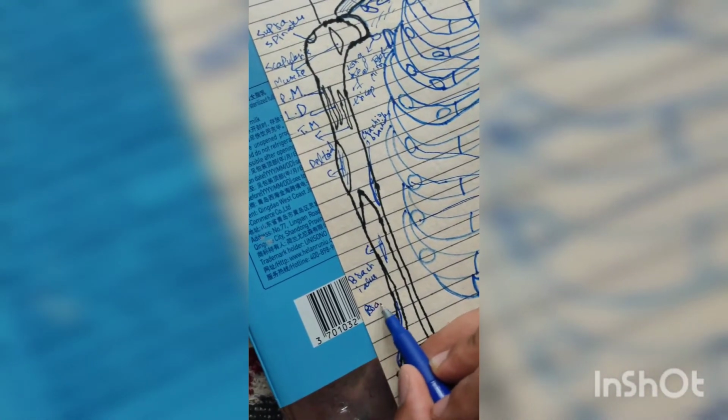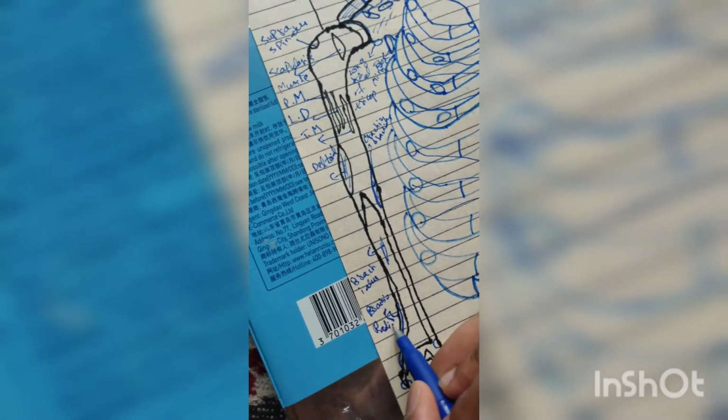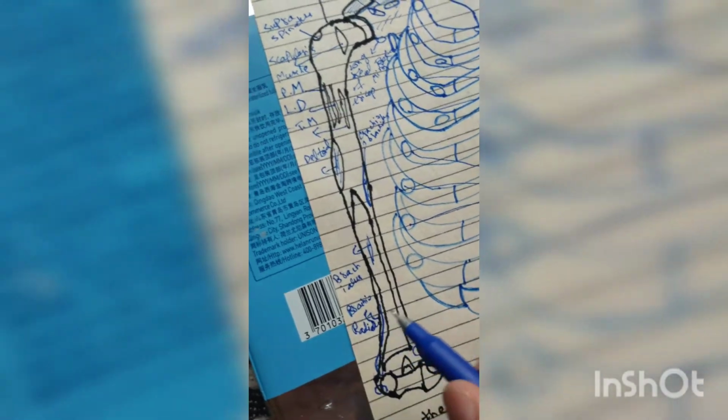Now looking at the lateral aspect of the humerus, this muscle is known as the brachioradialis muscle. Now why is it known as the brachioradialis muscle?